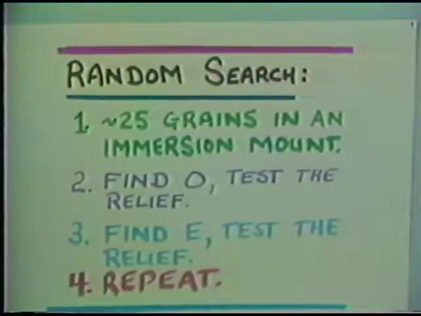Okay, so what do you do in a random search? You make an immersion mount, and the first element of the immersion mount is that it has approximately 25 grains, and we use a small cover glass and grains that are relatively fine grain, something on the order of 50 to 100 mesh in terms of their grain size.